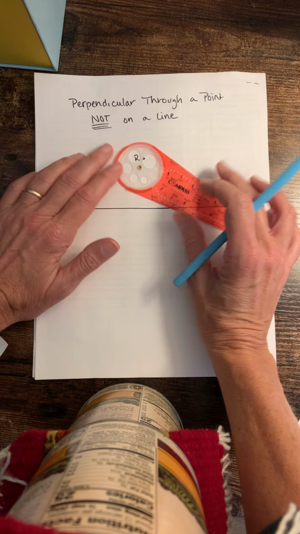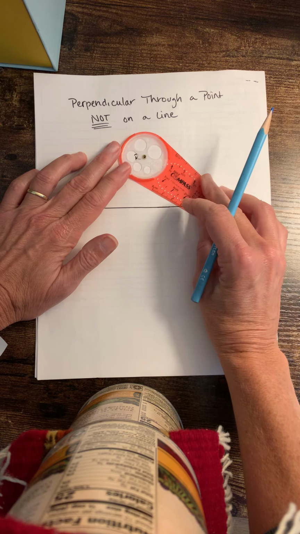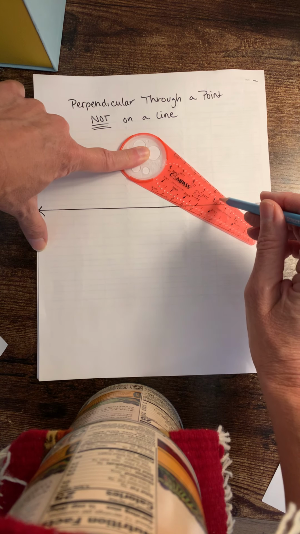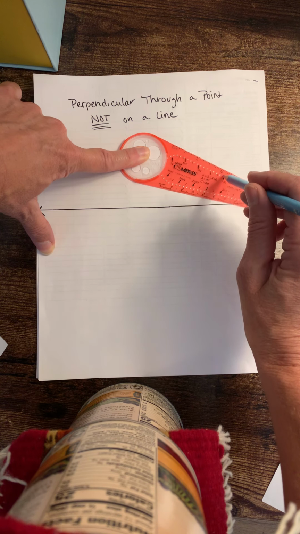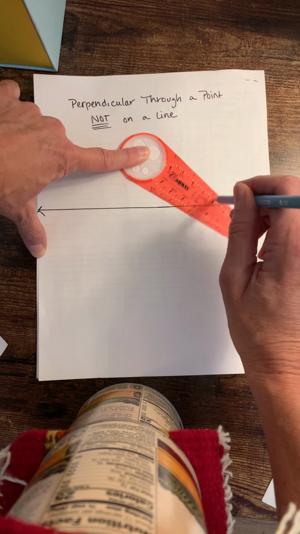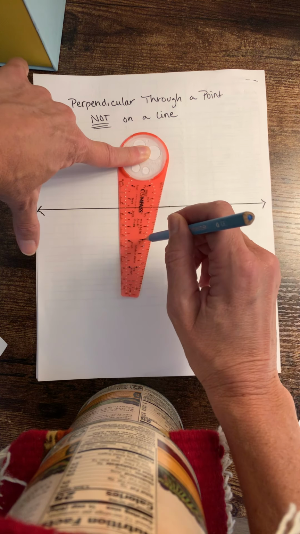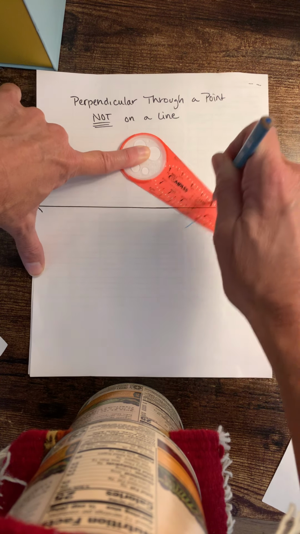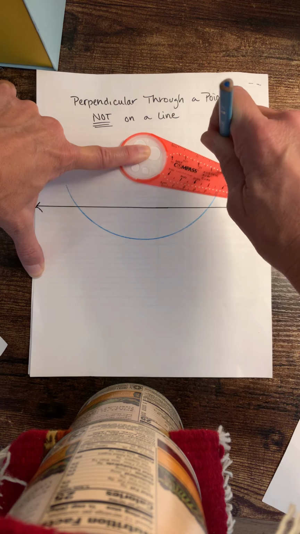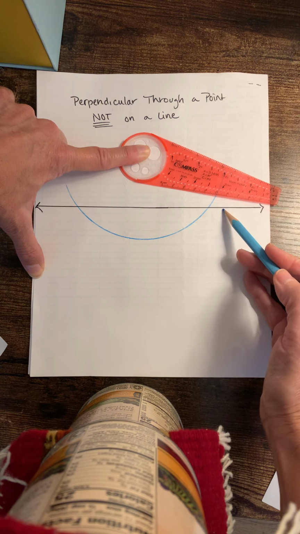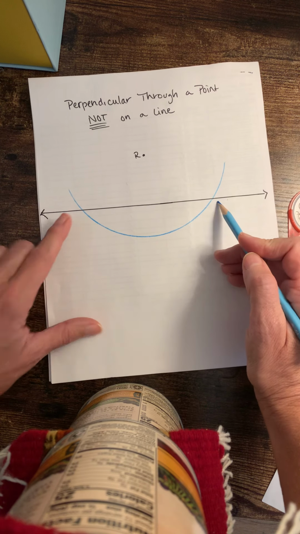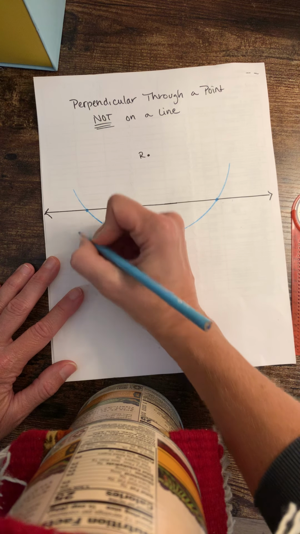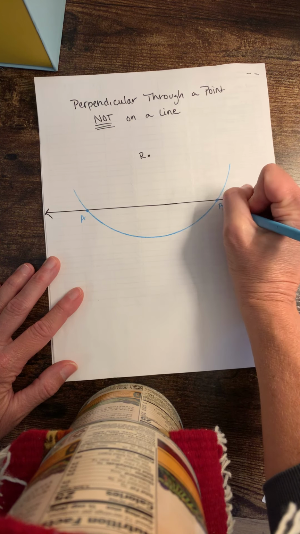So take your compass, take that brass circle center and put that on point R. Hold that firmly. And you're just going to choose a measure on your compass, one of these holes, that is going to go through the line on one side to the right of point R and to the left of point R. So we're going to just draw an arc that is going to go through this line twice, to the right and to the left of point R. I'm going to name those points, so I'm going to put dots there. And let's name those A, B.